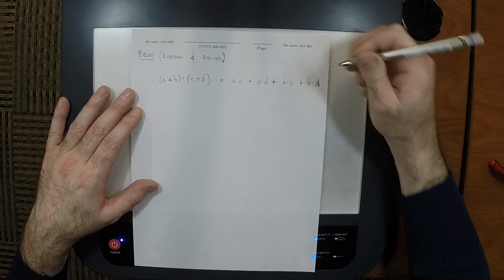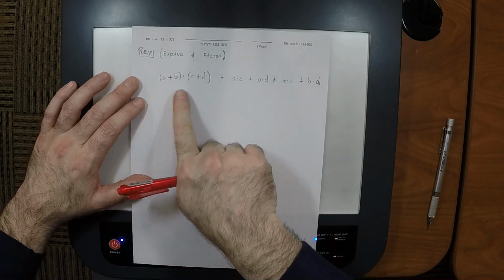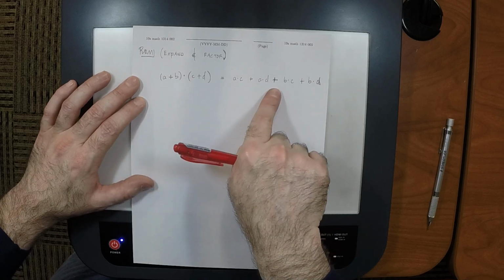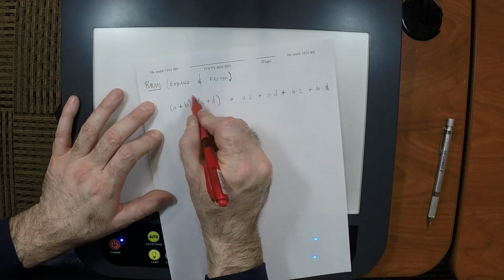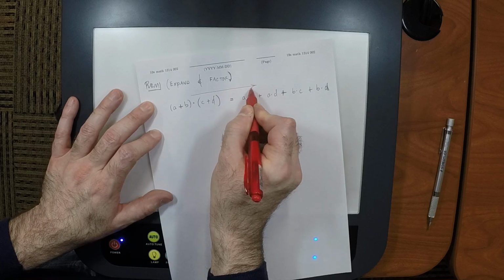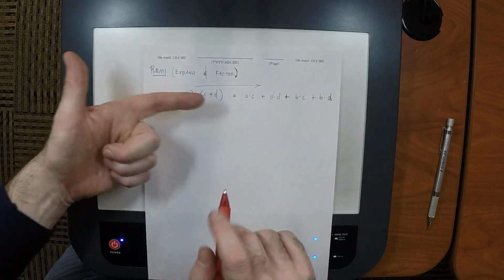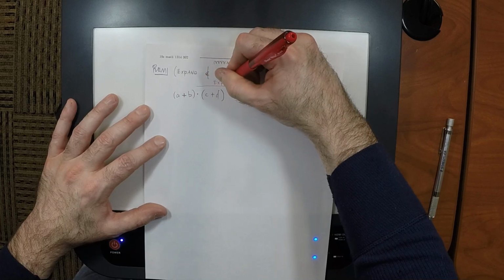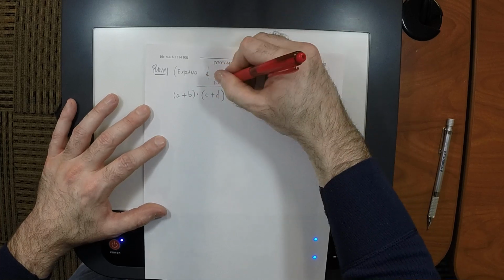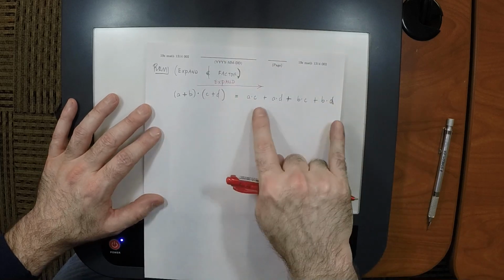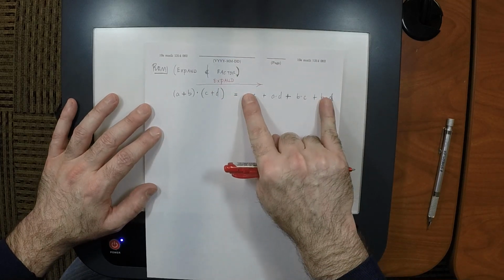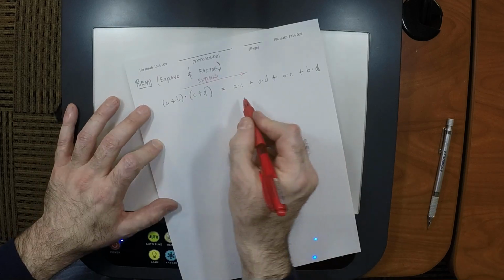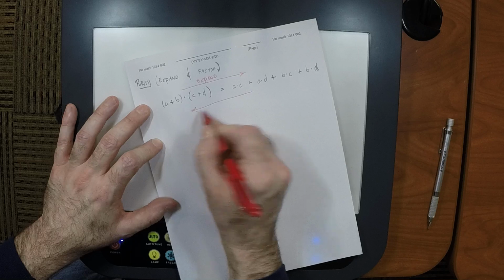So now, when I give you a prompt like this, and you respond with an answer like that, which is to say the direction of work is pointing that way, this is called expand. But if I prompt you with something like this, and I want you to respond with something like that, then the name of that is factor.